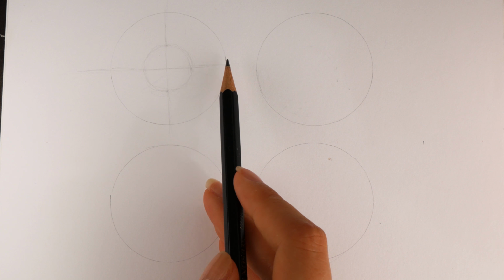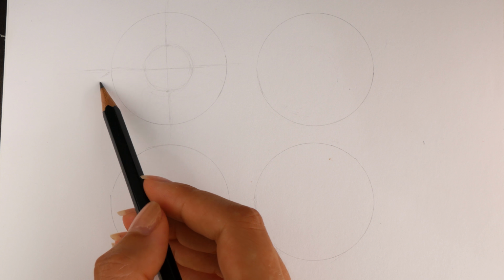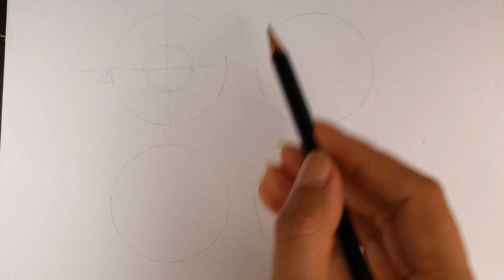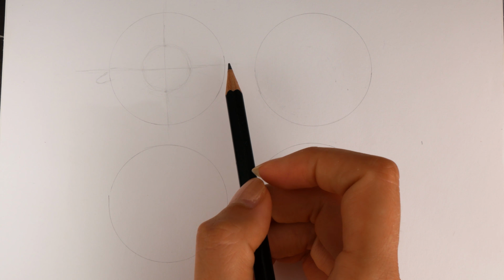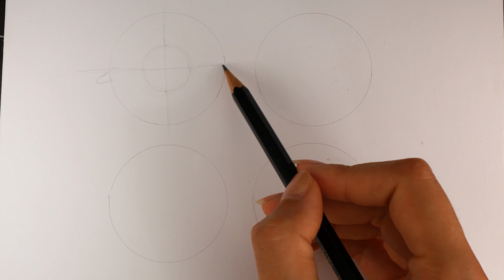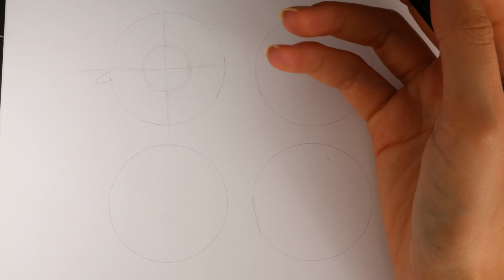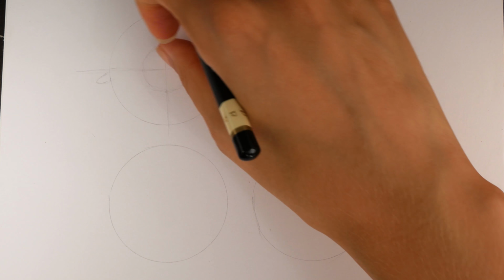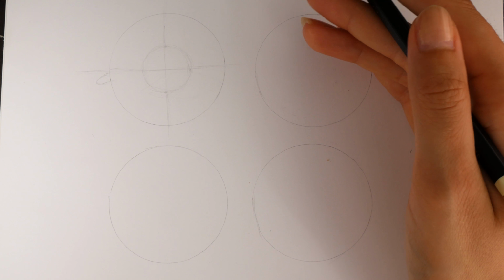Draw a circle in the middle to draw the iris. Then we will draw the tear duct, which is usually placed below the middle line. Another corner might be on the middle line or a little higher, depending on the reference photo, but usually almond eyes do not have the corner under the middle line.